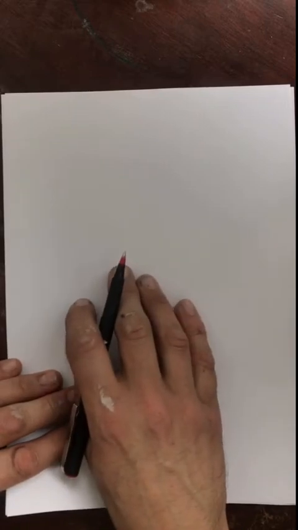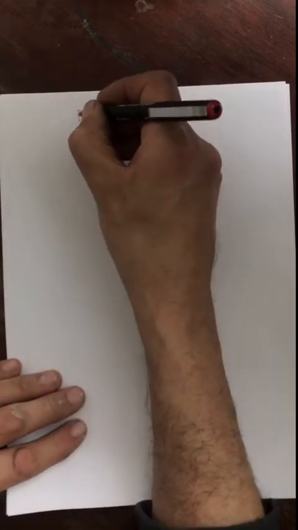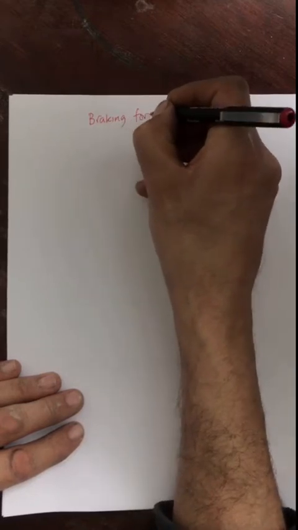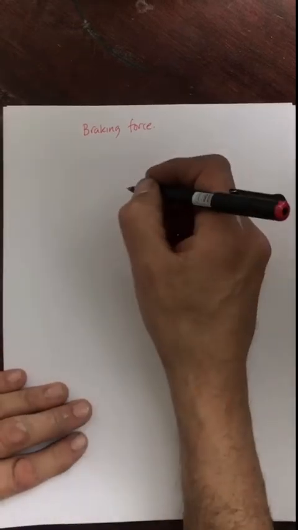Okay, so in this short tutorial video we'll be having a look at calculating braking force in a particular scenario. So it's braking force, and in this question we're going to be asked to calculate the braking force that acts on a truck to actually cause it to decelerate by a certain amount.